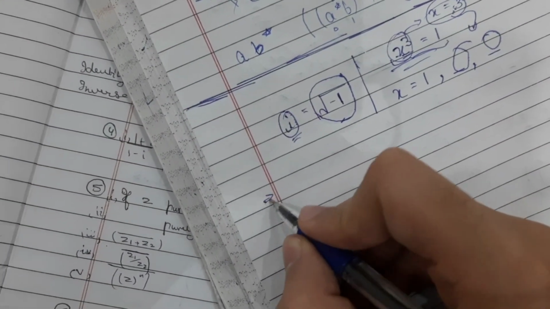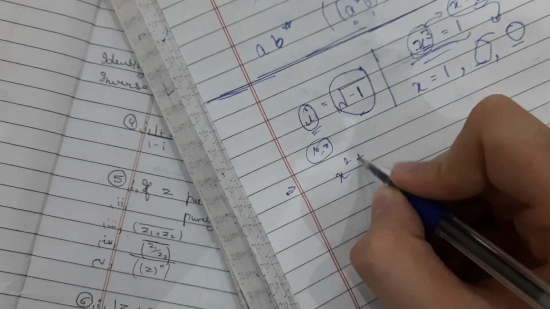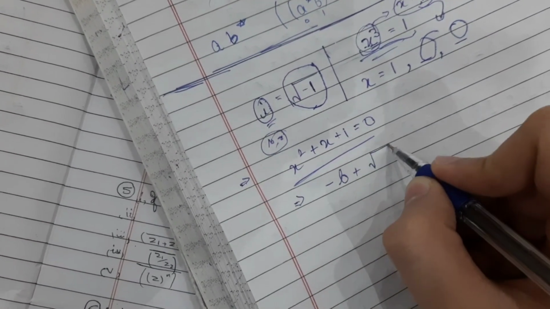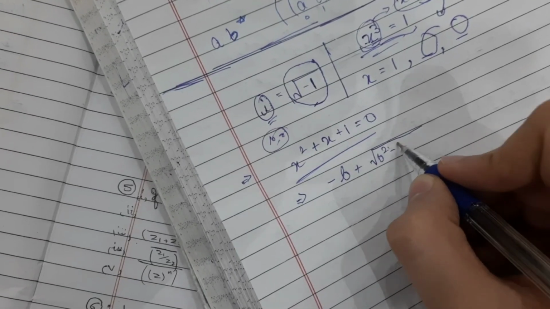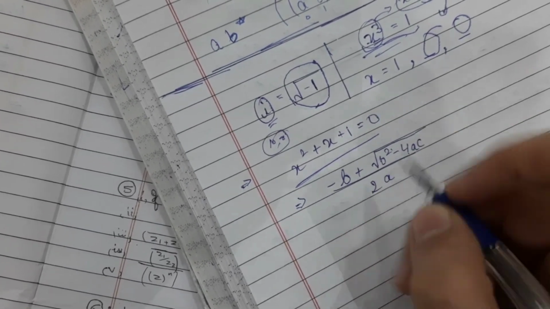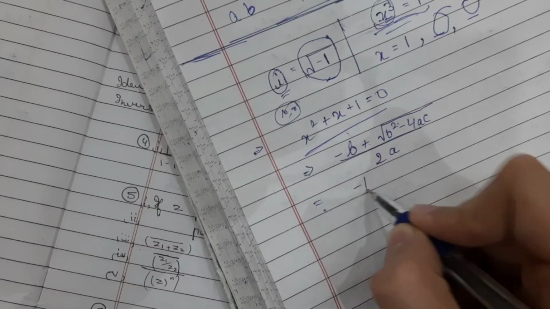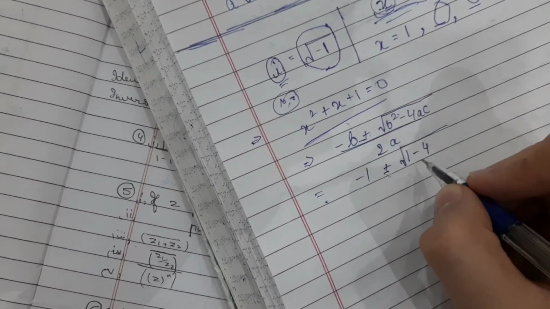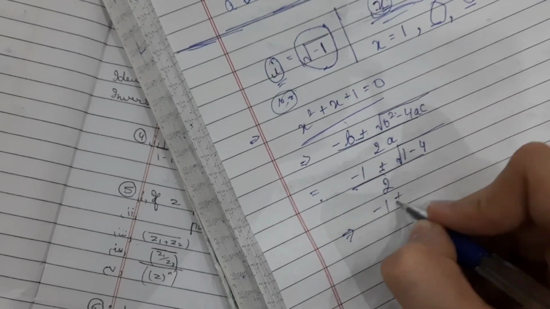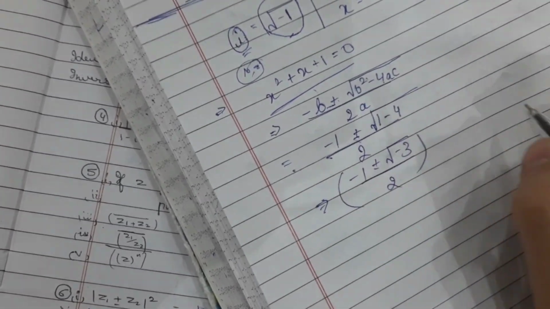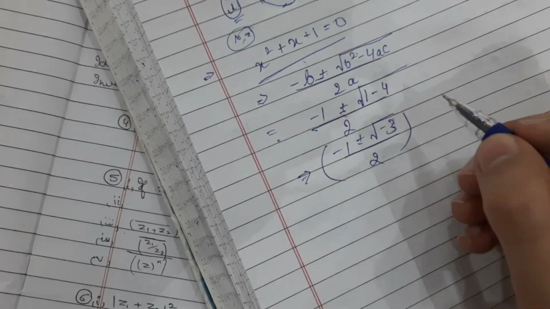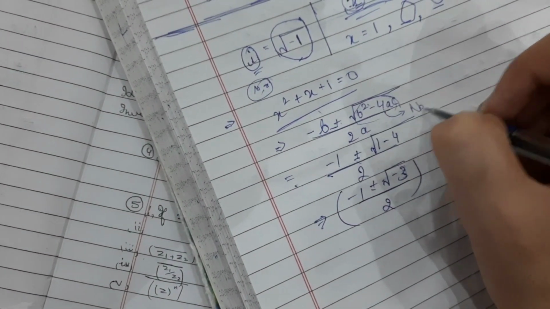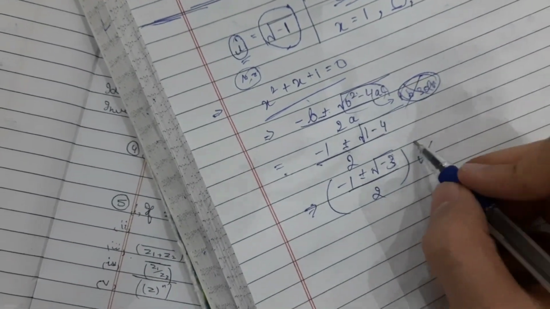Or if we ask a 10th or 9th class student what is the solution to this, he may say, okay, I can apply the formula minus b plus minus root of b square minus 4ac divided by 2a. So if we apply this formula here, we'll see minus 1 plus minus root of b square, that is 1, minus 4ac, which will be 1. So here we get minus 1 minus 3 inside a root. So in 10th or 9th class we would say that the question has no solution, but actually it has a solution. It has an imaginary solution that we read.